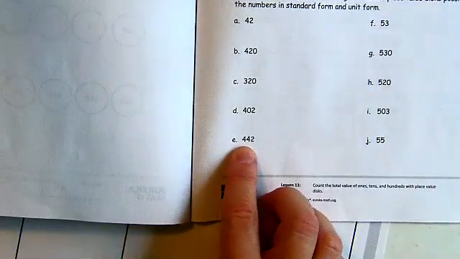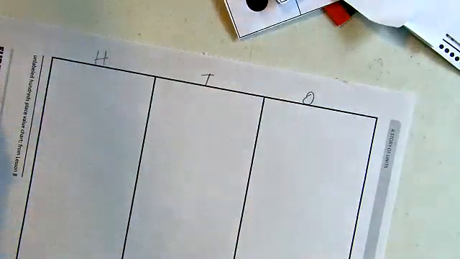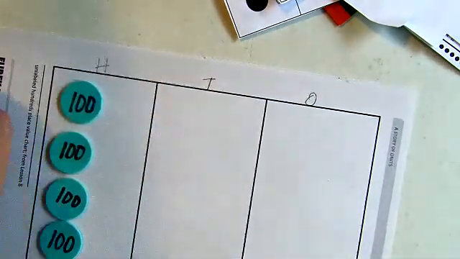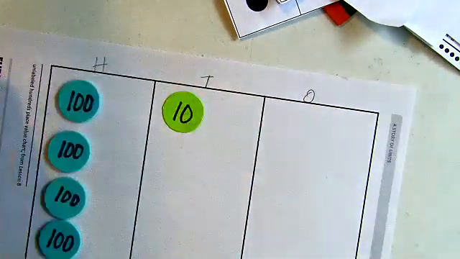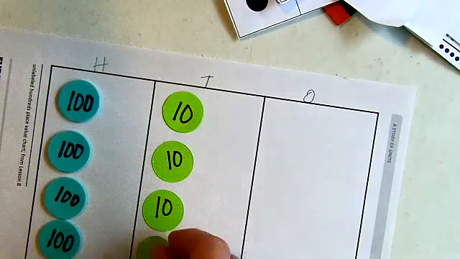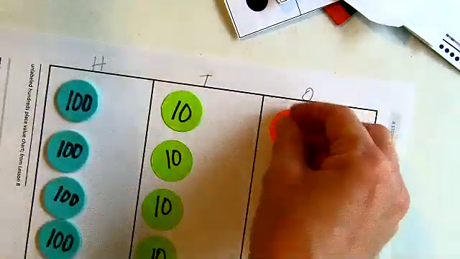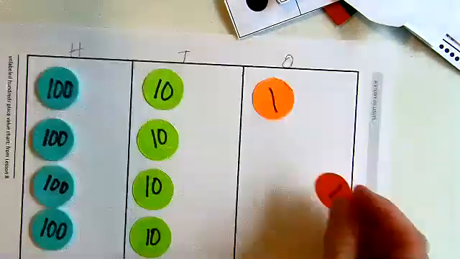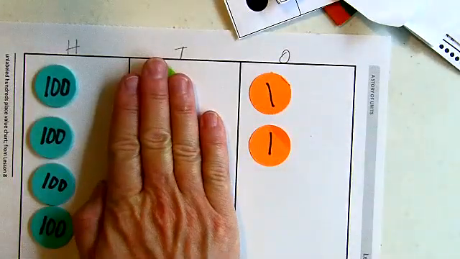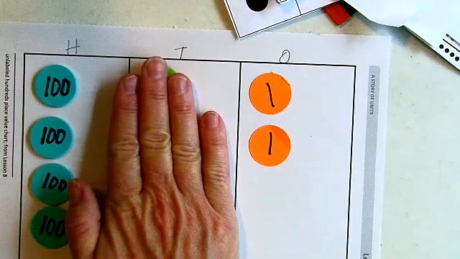The next one is using some of those same numbers, but there's another one. Now we have 4, 4, 2. So we need 4 in the hundreds. We need 4 in the tens. And we need 2 in the ones. Okay, that's what we had last time, 402.